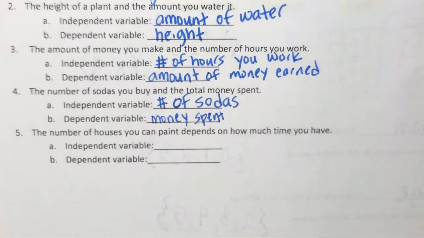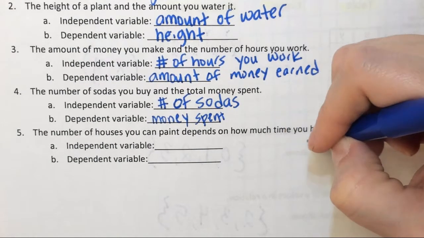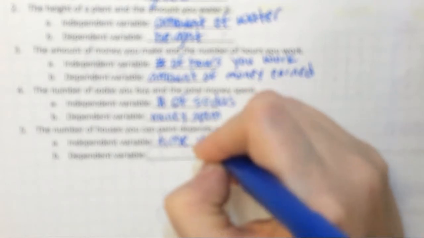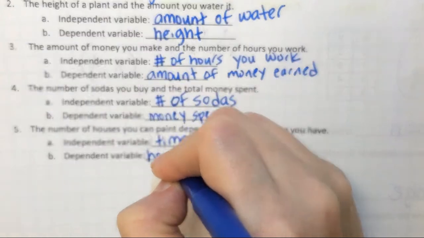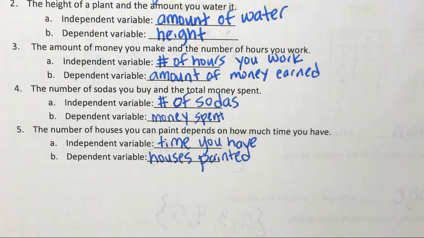Number 5, the number of houses you can paint depends on how much time you have. Okay, so remember we said time is normally independent. Okay, so time you have, and then dependent is houses painted. Sorry. Okay. Is that confusing or not? I think number 4 is just the only one that's kind of confusing.